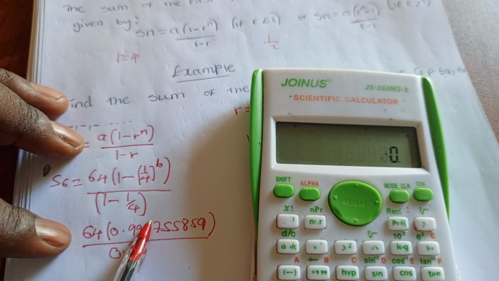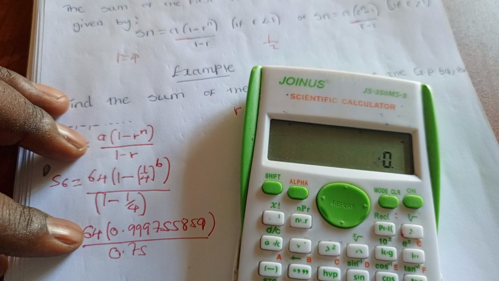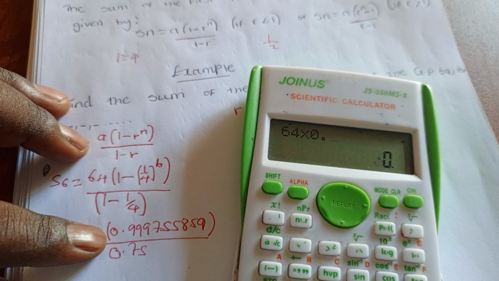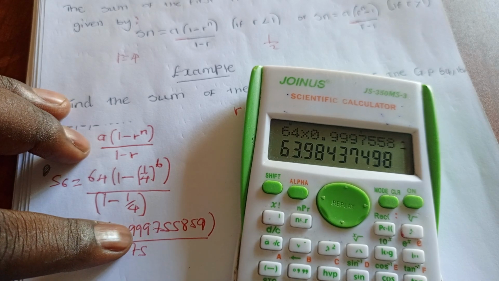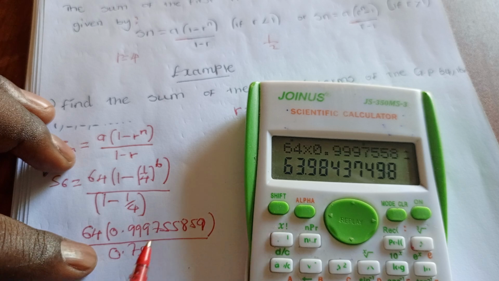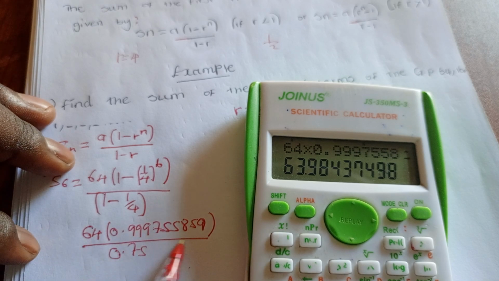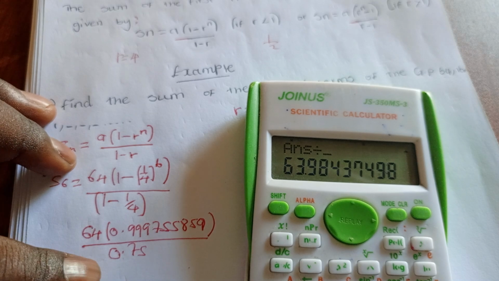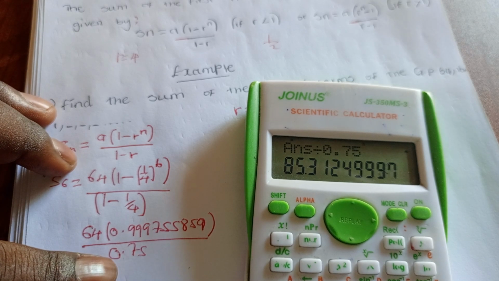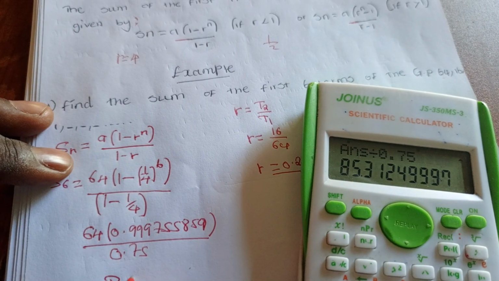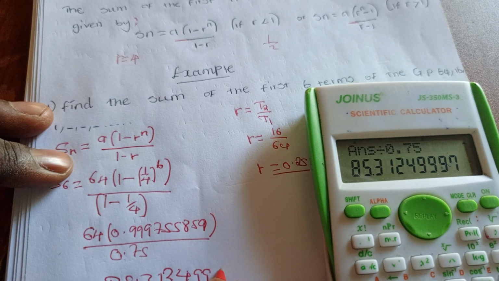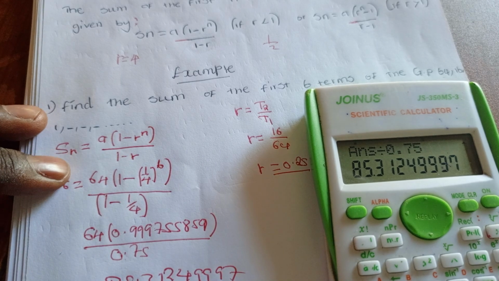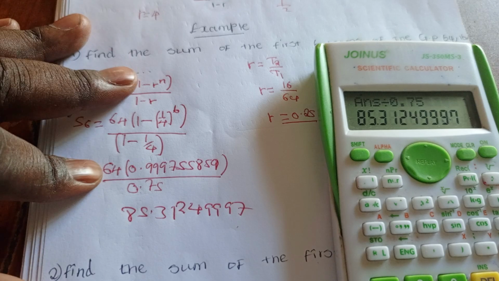So what I'll do, I'll multiply this times this. Then after finding the answer, I'll divide by this. So I'll say 64 times 0.999755859 equals, then after finding the answer, I'll divide that answer by this division, over means division, so I'll divide by 0.75. So that's what I'll get is 85.3124997.